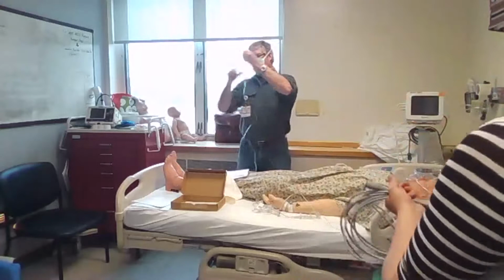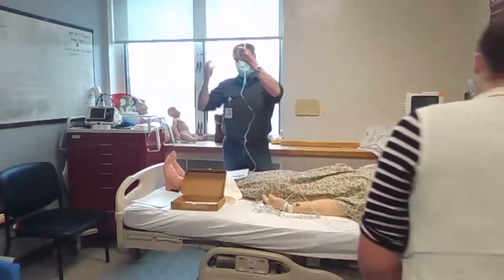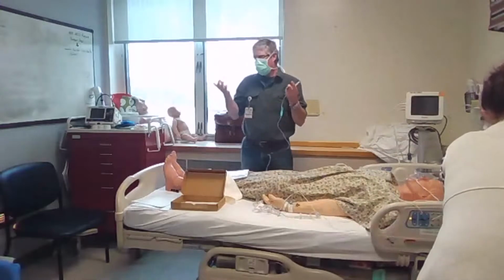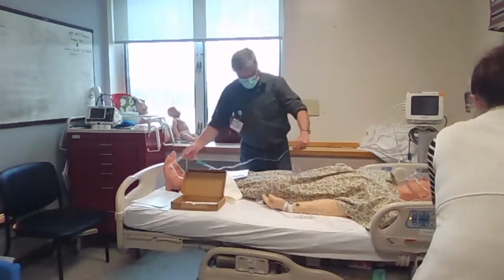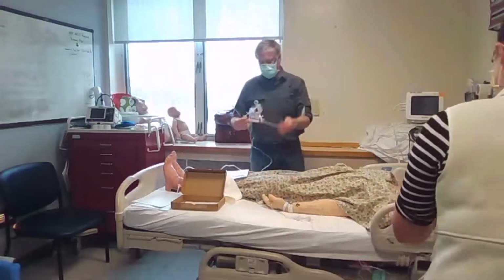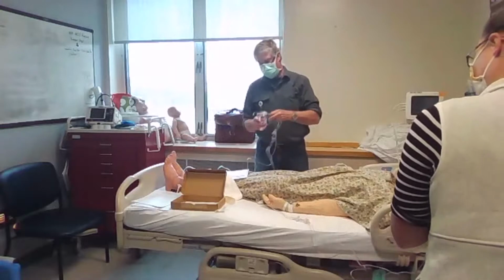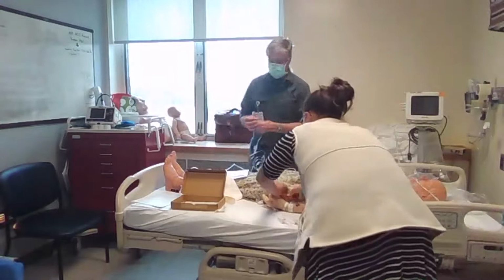You spike your bag. You have it in the pressure bag already, spike it, and then you put the pressure up. You put the pressure up until you get the green band. I think it's like 300 millimeters mercury, something like that. And then you do the rest. You do that before you prime the tubing? You're gonna prime the tubing next, yeah.